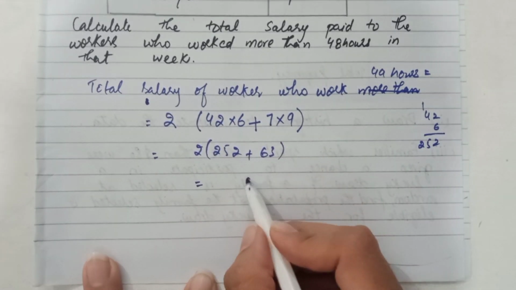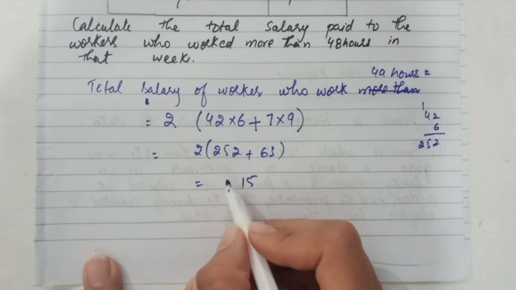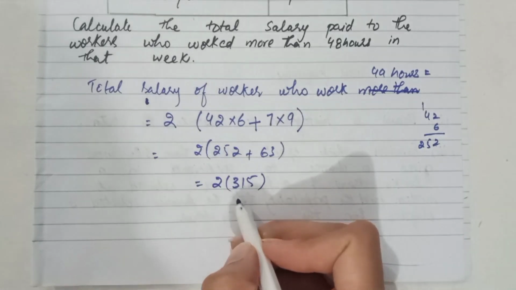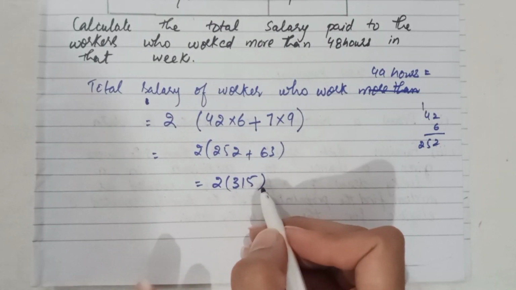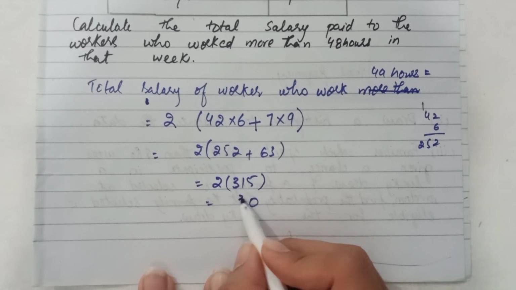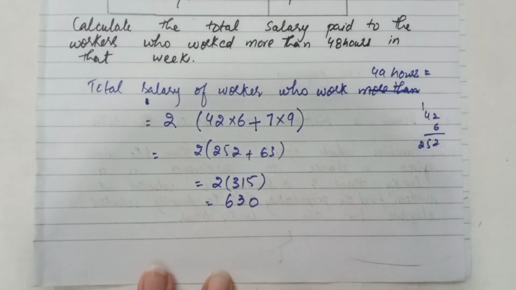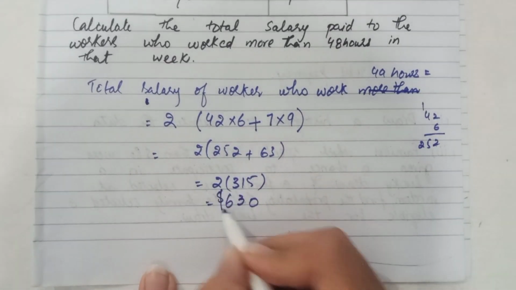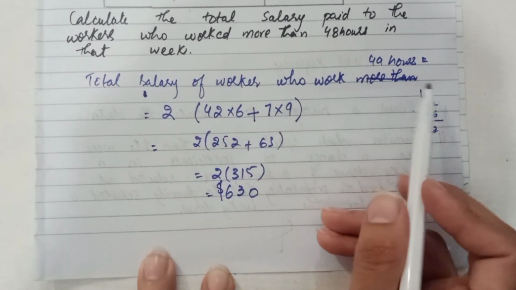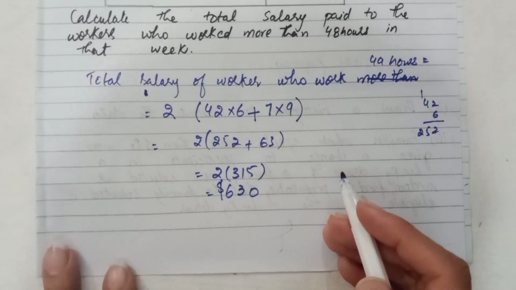By adding we get 315. Multiply by 2, we get 630. The total salary of the workers who work 49 hours is $630.